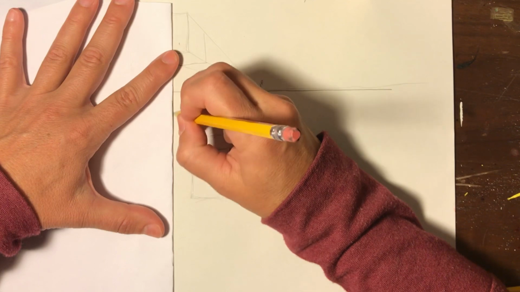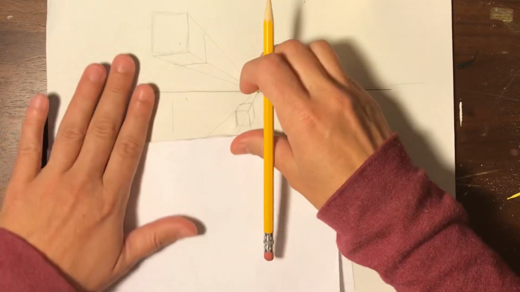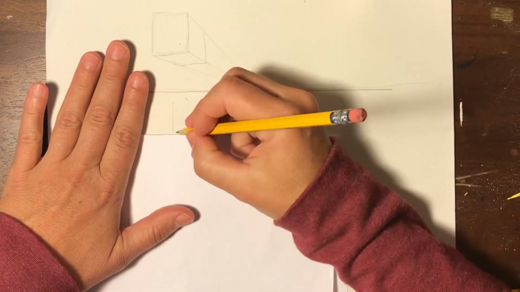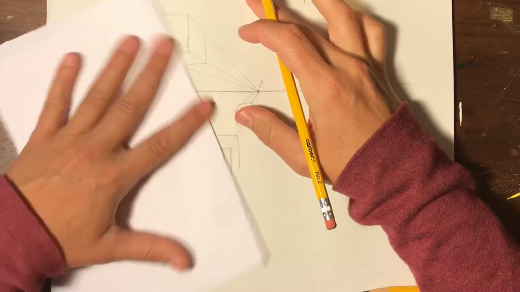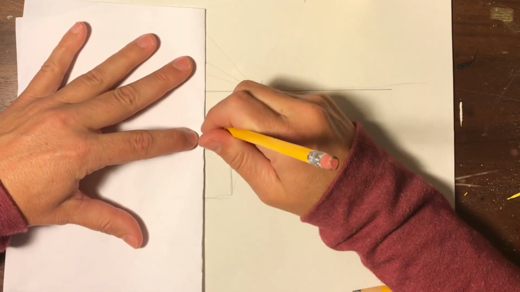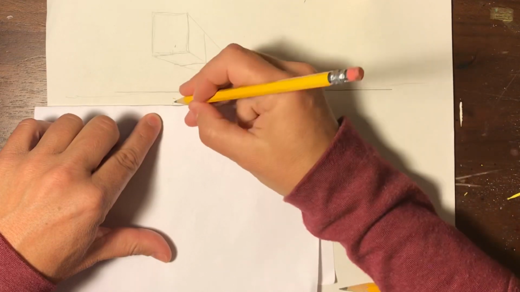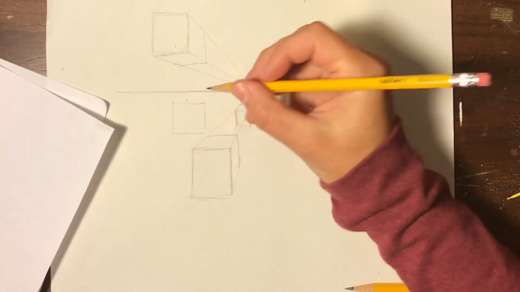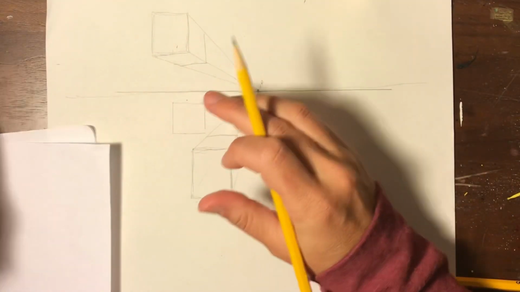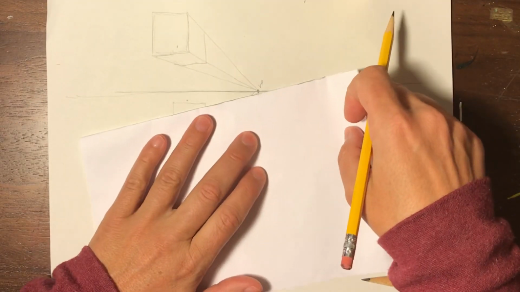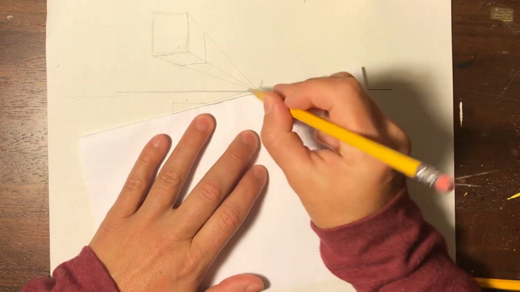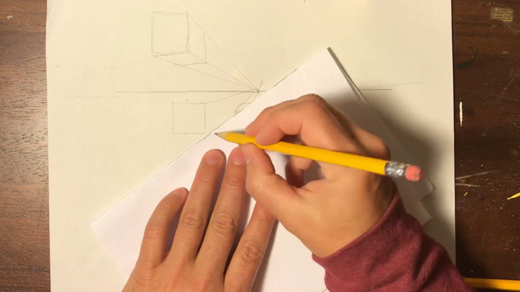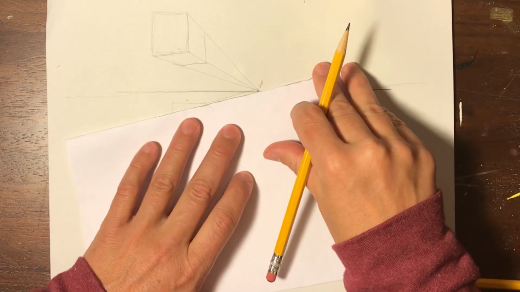I'm going to request that you guys make 3. I'm making 4, just so that you can get an idea. Now, this is going to go towards the vanishing point. Vanishing point. Oh, that was a little high.